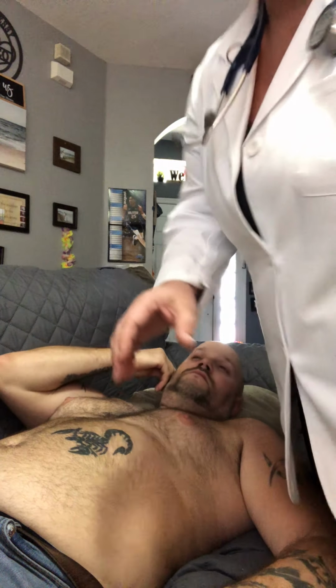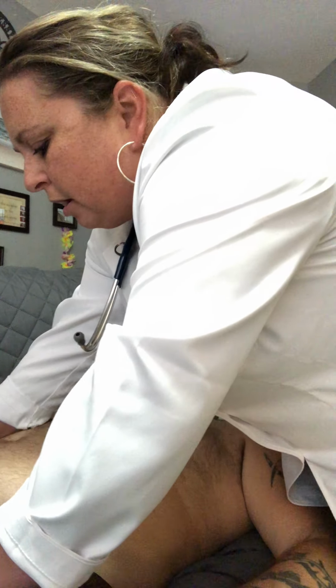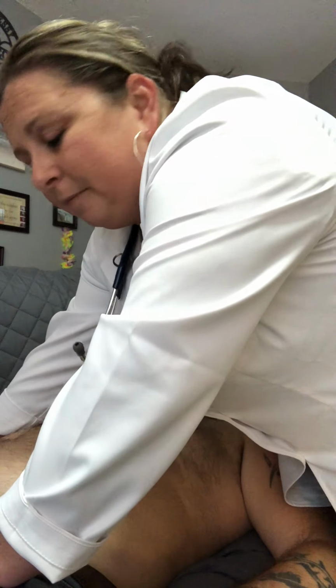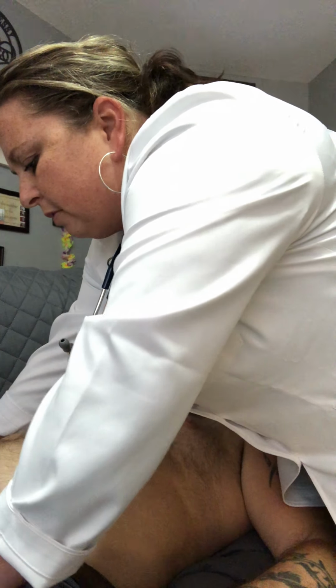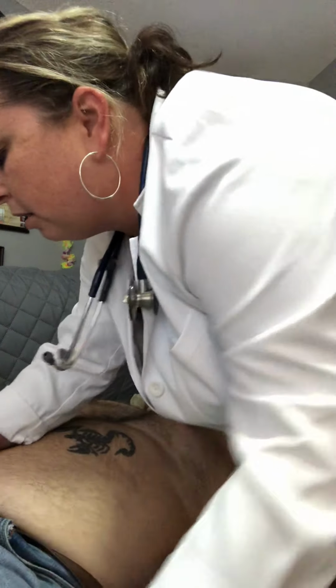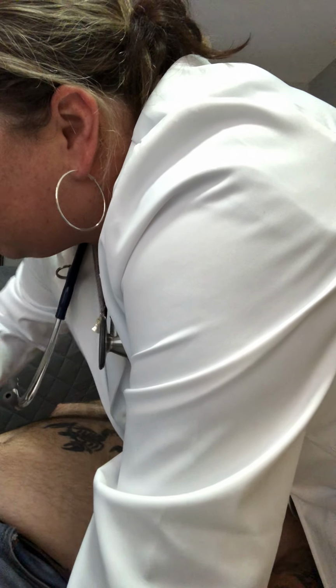Palpating the brachial pulse. Good. Let me palpate the femoral pulse. This is going to be in the groin. Sorry, it's a little hard through the jeans, but sometimes you can feel it. Put your legs straight.